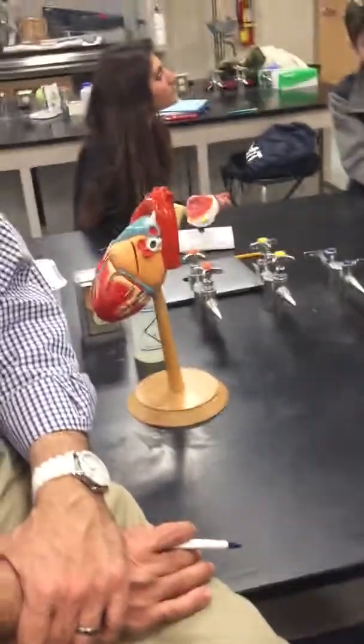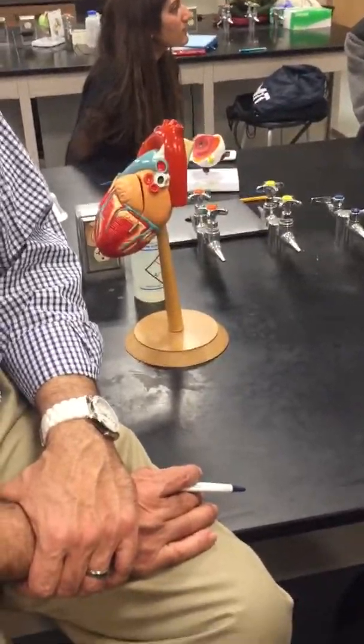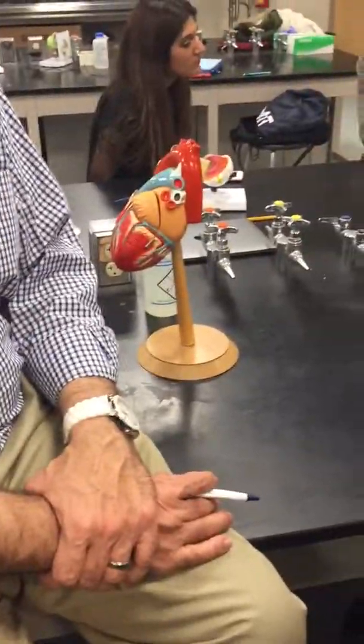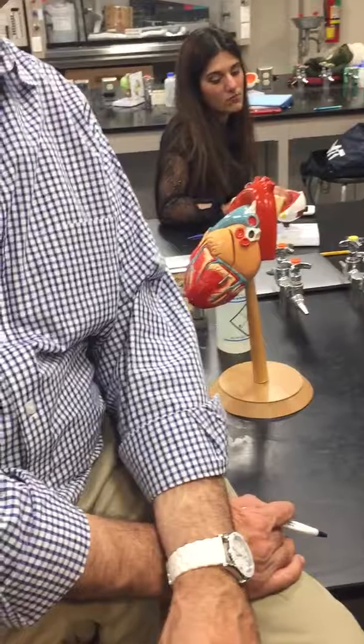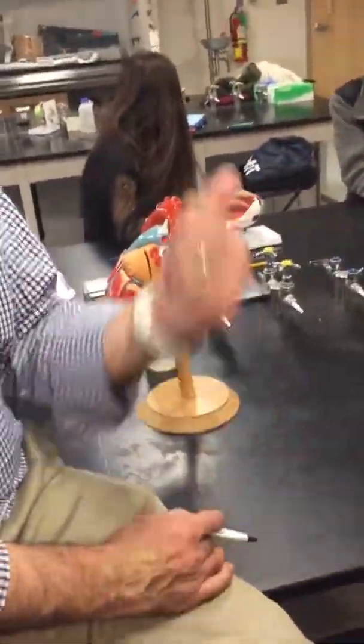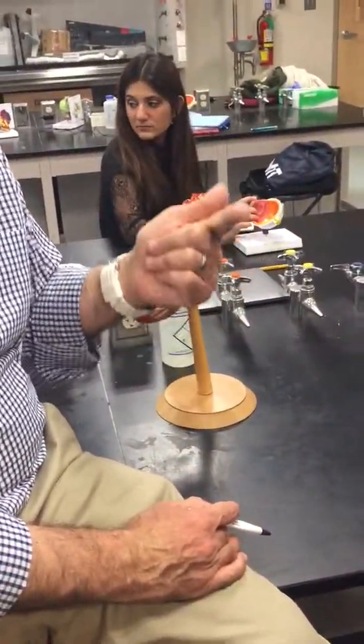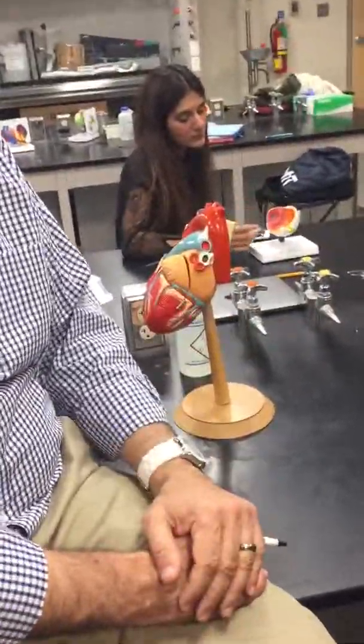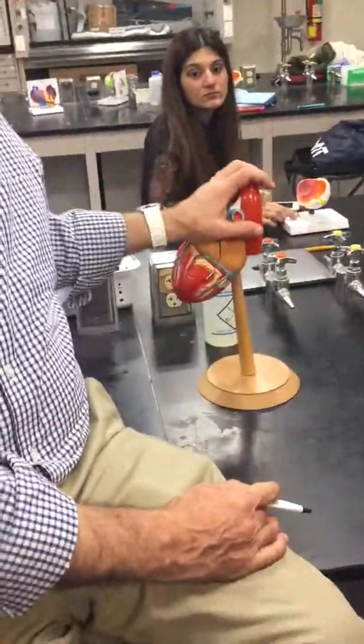So, anyone, what does the inferior mesenteric artery supply blood to? Which intestine? Large intestine, right. And what about the celiac trunk? Where does that supply blood to? Stomach? Three organs. Liver is one, stomach is another, spleen is another. Good. I think we beat that to death.